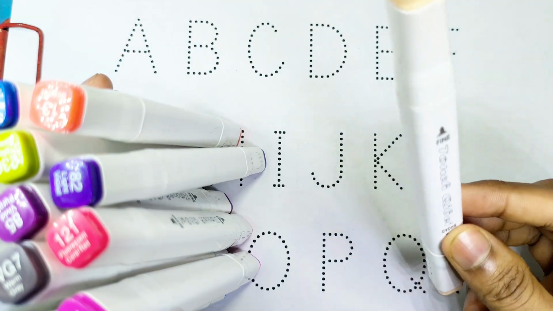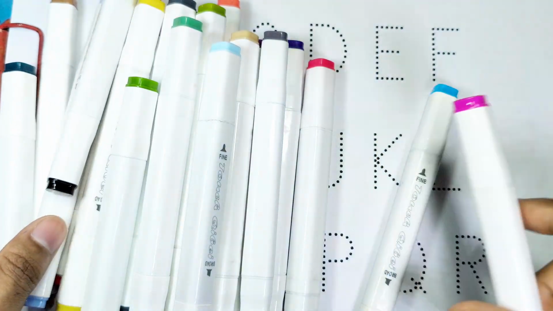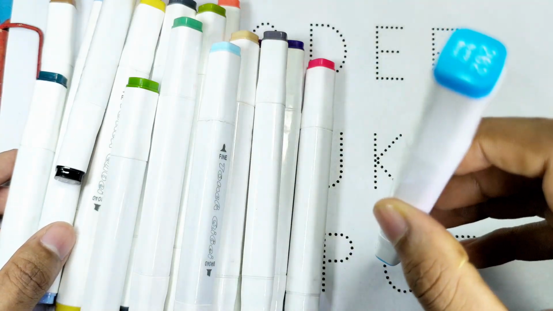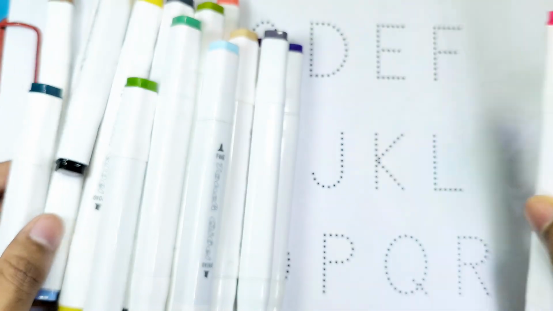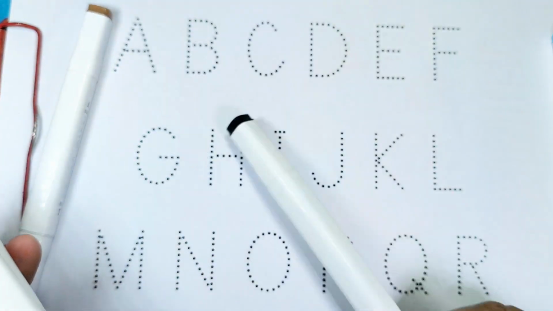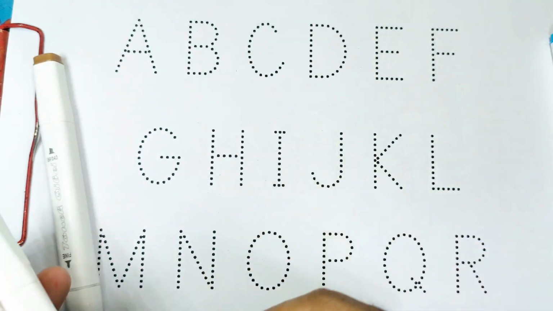And the next one is raw silk color. The next one is pastel pink color. Baby blue color. Kids, the next one is, yes, coral red color. Stay with us. And the next one is black color. Now we open the color of rose big color.